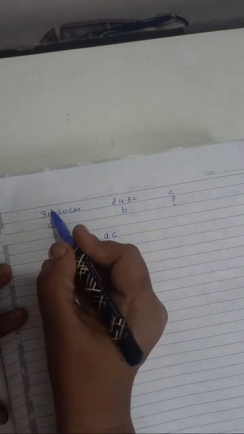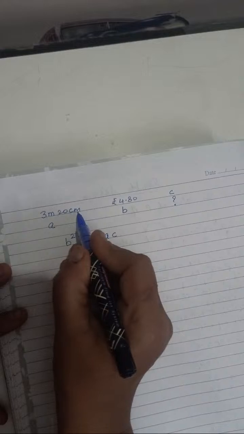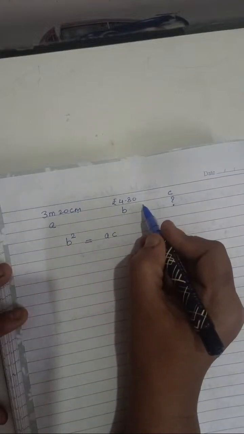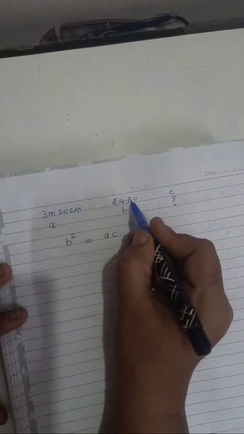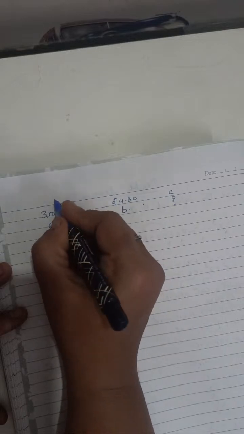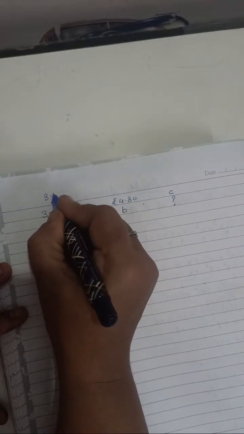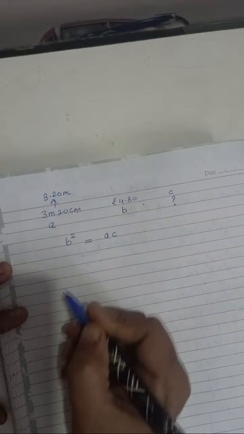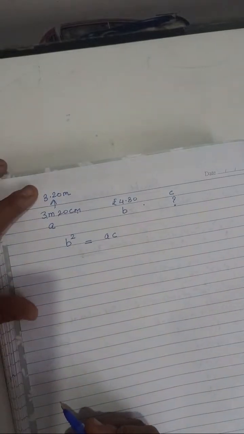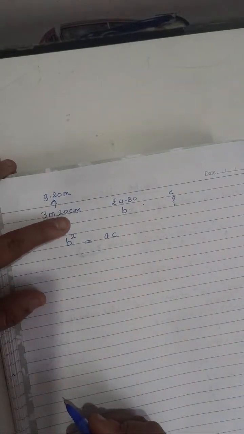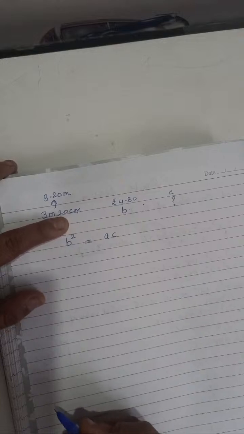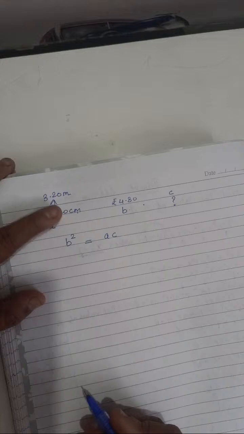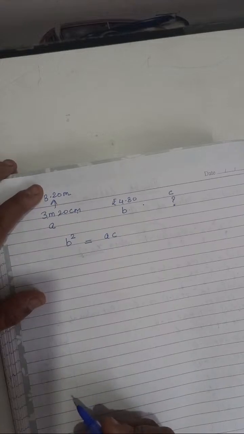ठीक है, अब this is 3 meter 20 centimeter and this is already in the decimal, so just change it also into decimal. So what it will come, 3.20 meter. ये समझ में आ गया कि how we have done 3.2 meter, we have changed this centimeter into meter. Okay, so we have divided by 100 and then it will come 3.20 meter.